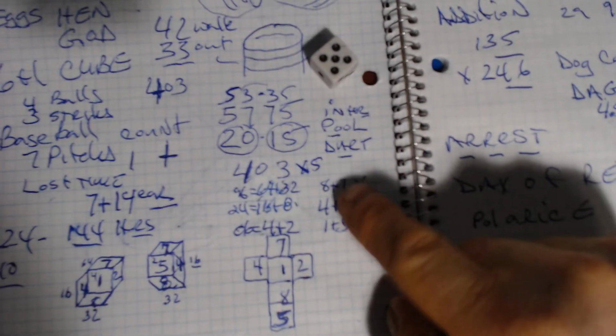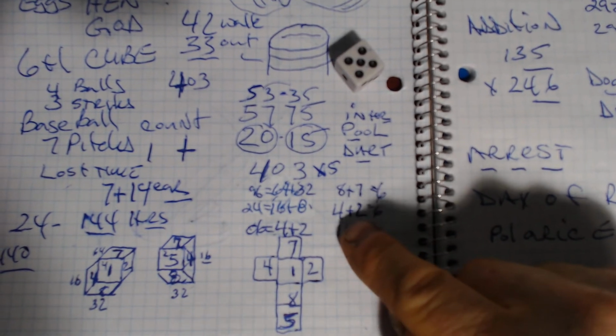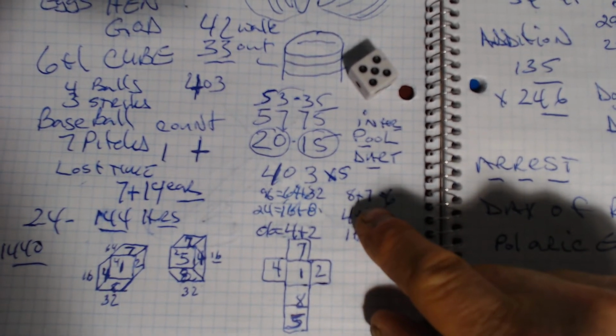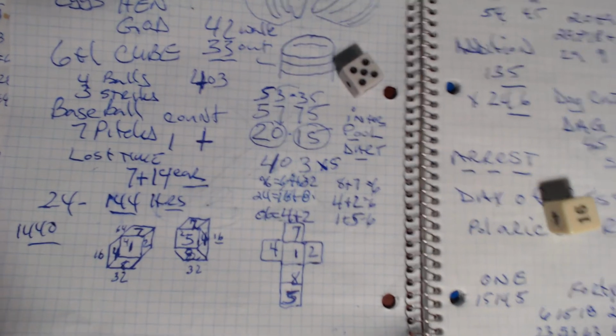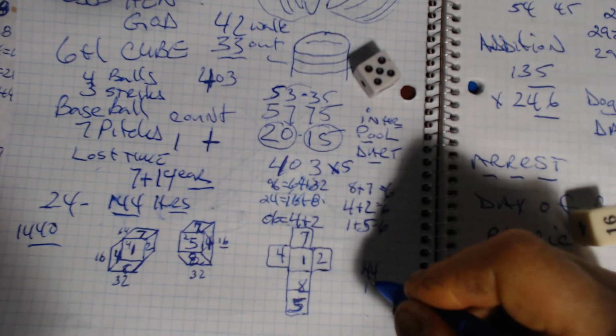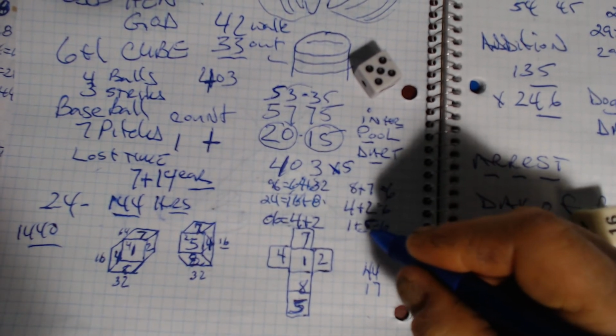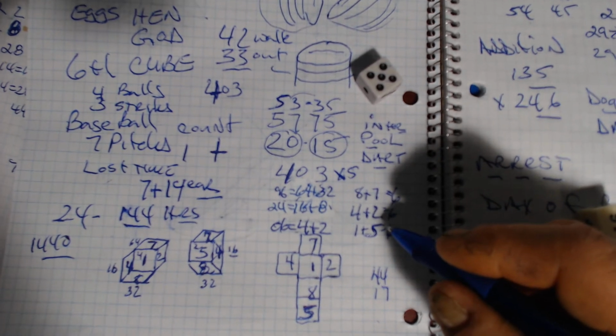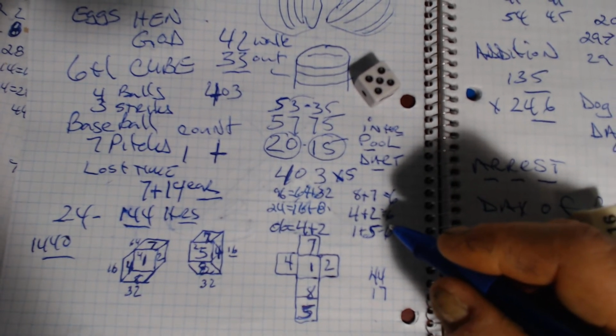So when we go, this one will be created through 44. This one will be created through 18. Let me see for myself. 44, 17, and this one will be created by, boy, I don't know, 15, eh?